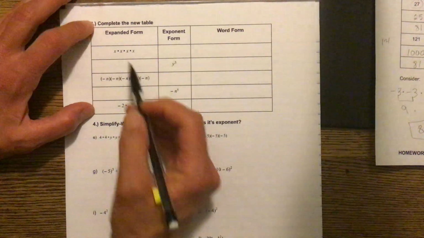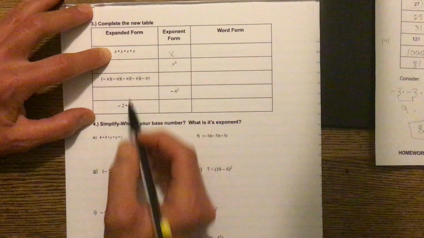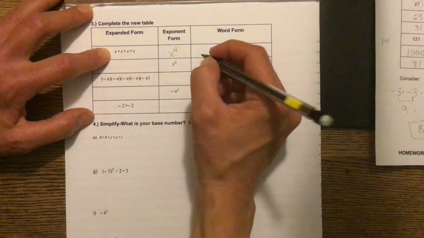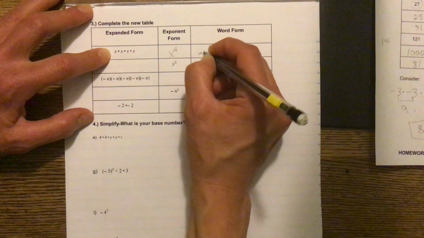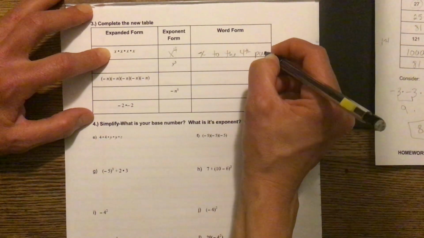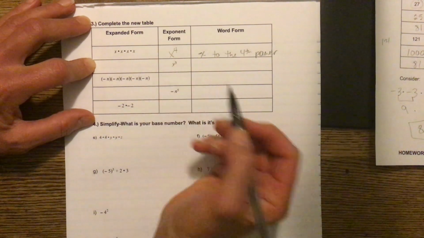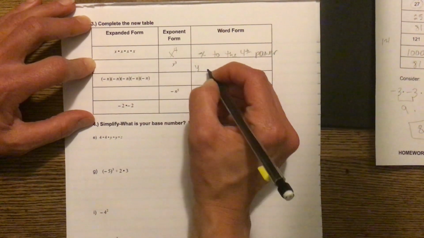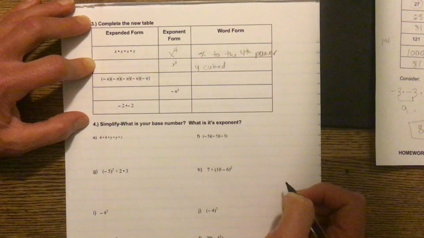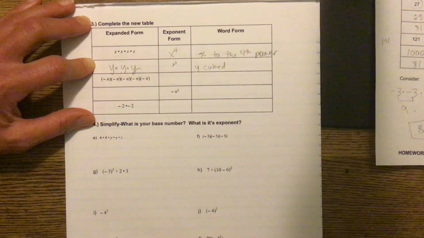All right, so here we go. We've got expanded form again. And exponent form. How many times are we taking that x? 1, 2, 3, 4. X to the 4th power. And in word form, it is just x to the 4th power. And right here, we've got y to the 3rd power, or, remember how we say the other way? Y cubed. Okay. And then this is just y, 1, 2, 3.